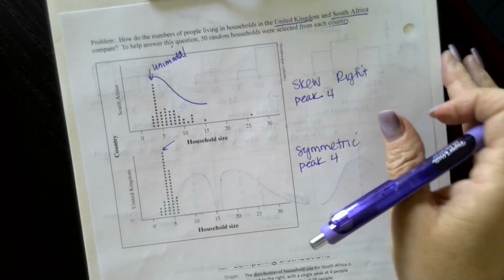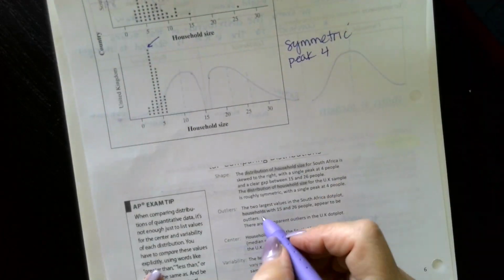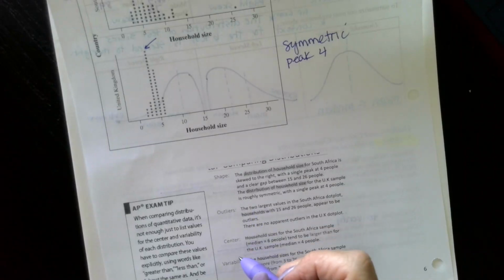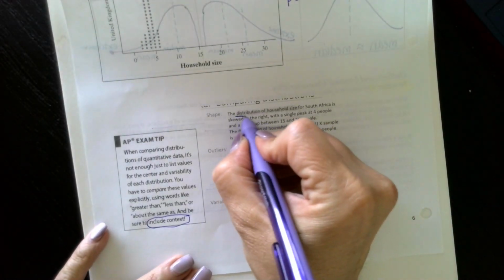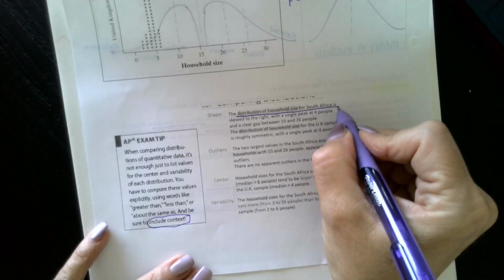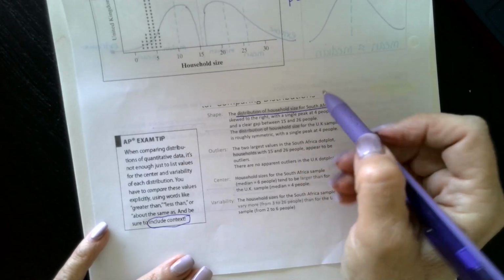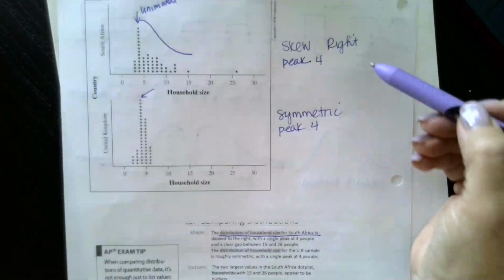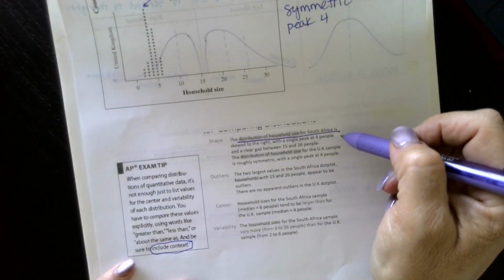Now, what makes this AP worthy is the context of the problem. Include the context. That's what this says down here, and that's what I have. The distribution of household size for South Africa is... We don't just say South Africa is skewed right and United Kingdom is symmetric. We say the distribution of household size is. Okay?